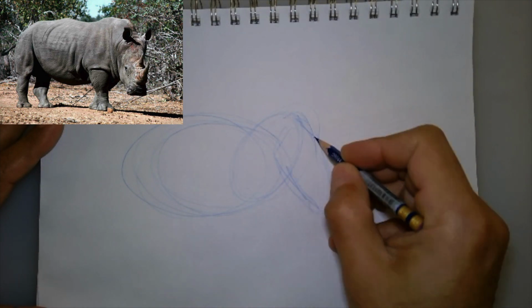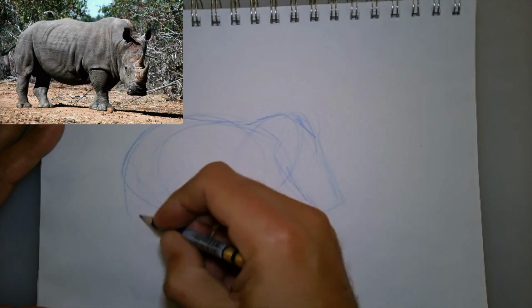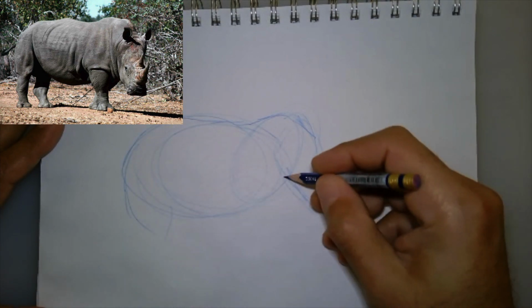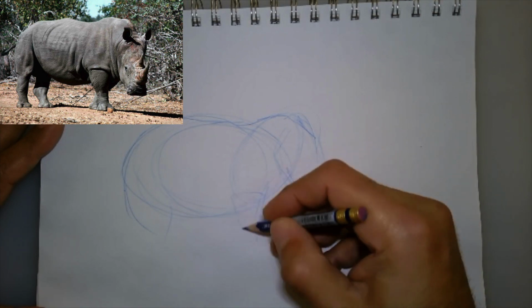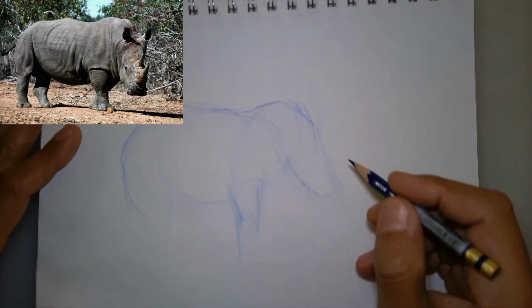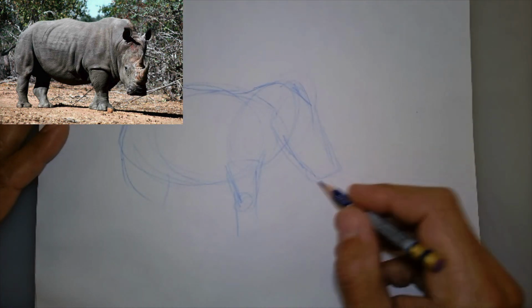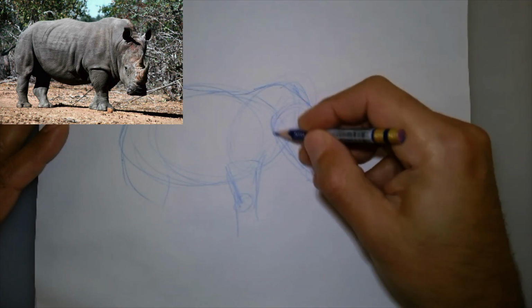So let's see, his head's over here. So I'm going to use the basic form that I've got here, right? Here's his leg. His face is closer to the ground than I think I even drew.